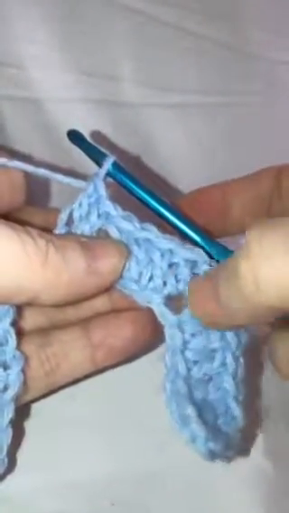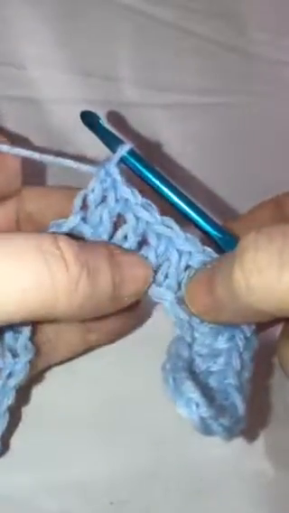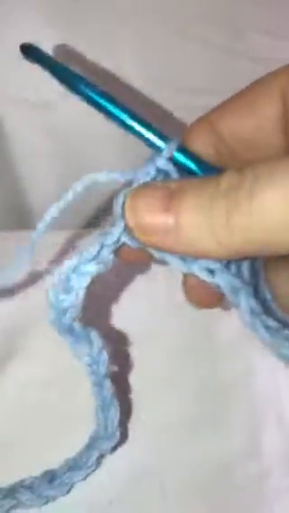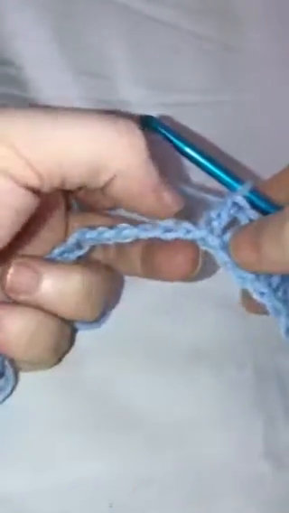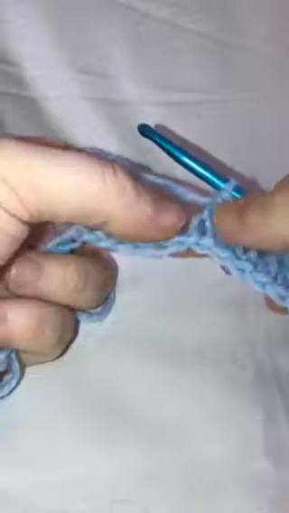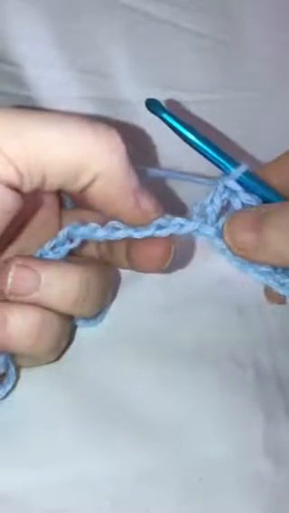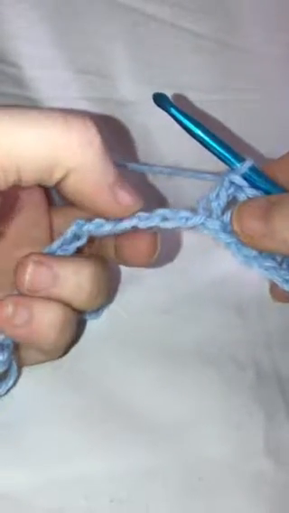And if you lose count, you can always look back. Here's where we did our 3. So 1, 2, 3, 4, 5. And now we're going to get into our repeated pattern. So we just did these 5. We're going to skip 2 and do 1 double crochet into the next 5 stitches.